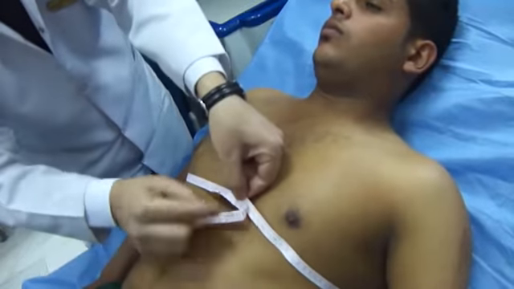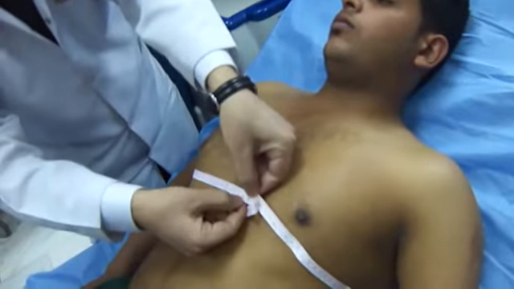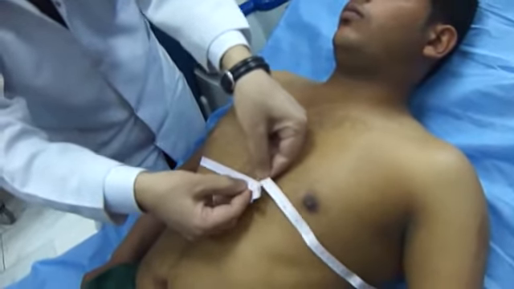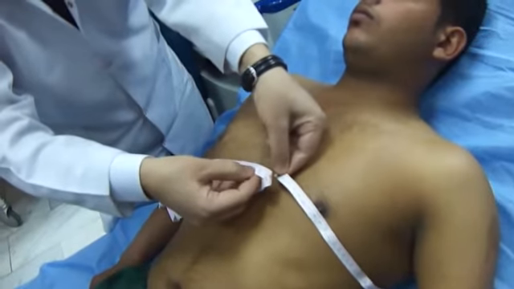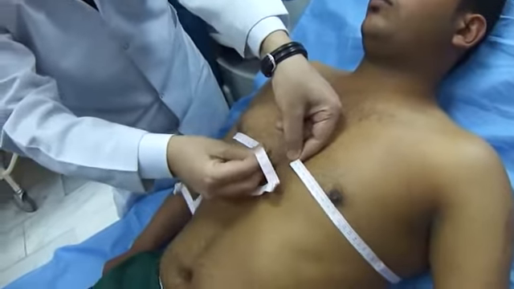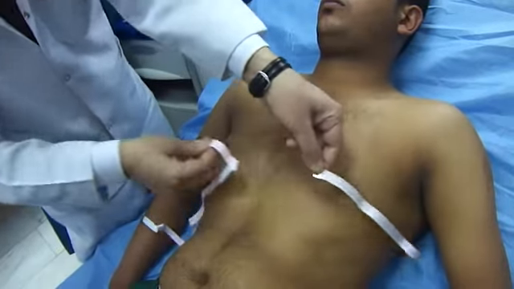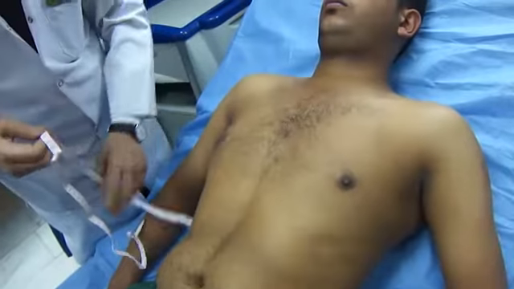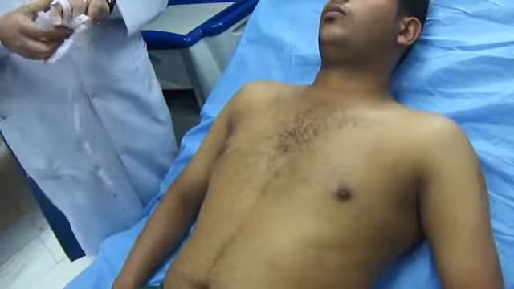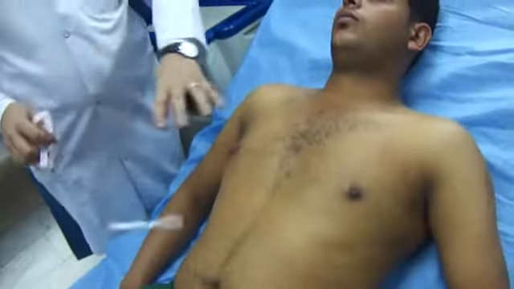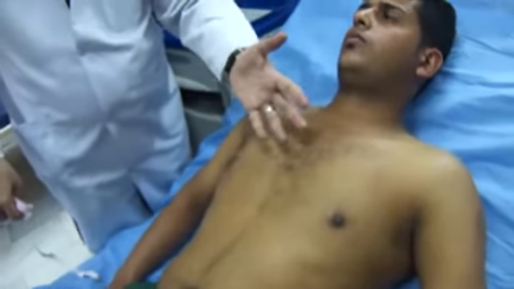Okay, so we obtained 101 on expiration, while at full inspiration it was 93. So the difference between expiration and inspiration is 8 cm, which is normal. Normally the expansion should be more than 8 cm.